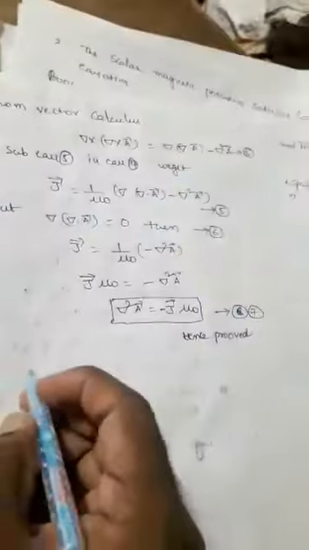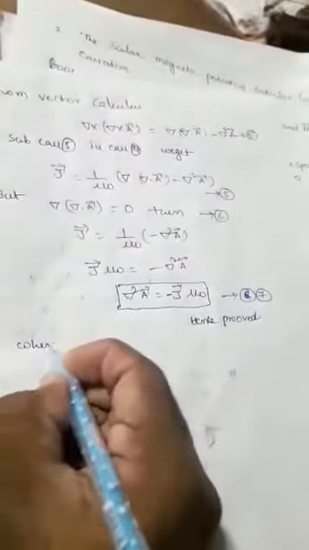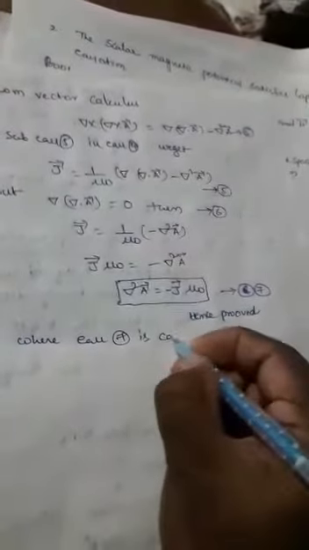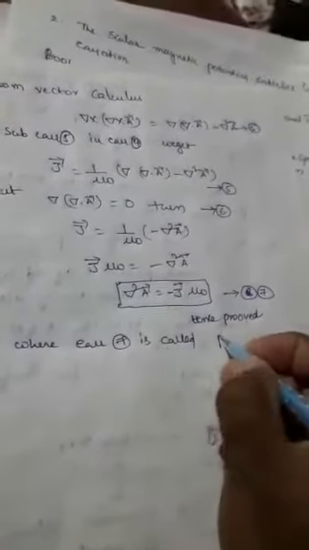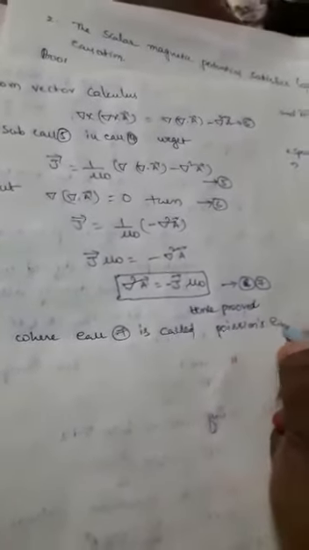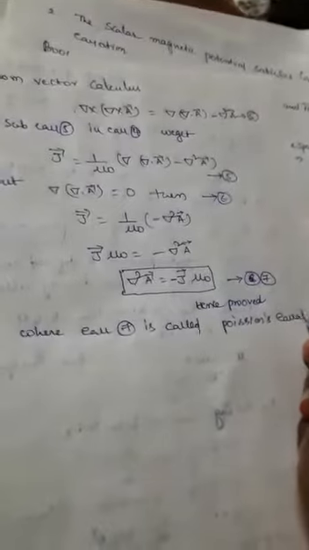So here, equation 7 is called Poisson's equation in magnetostatics.